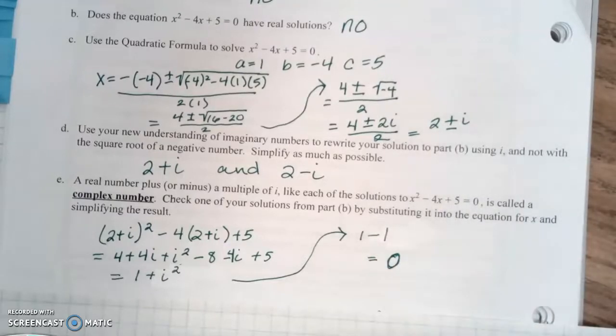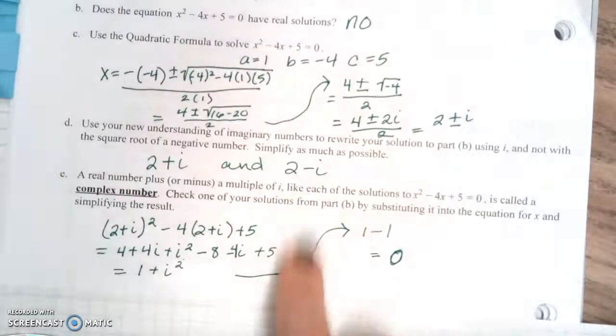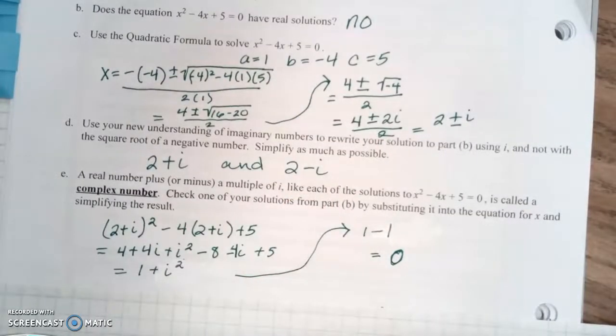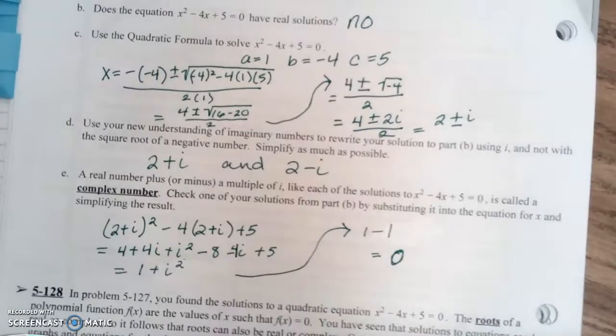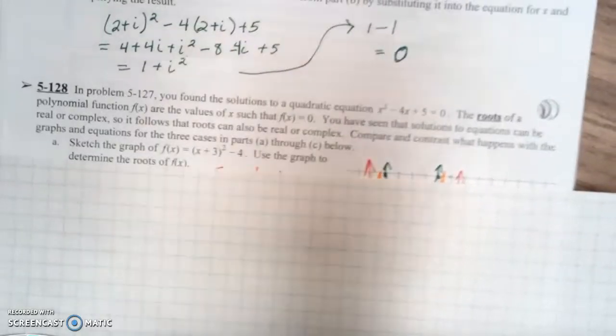So that's just showing that that answer works. If we'd used 2 minus i, we would have also gotten 0. So you can use either one. Okay? All right, let's look at question 128.